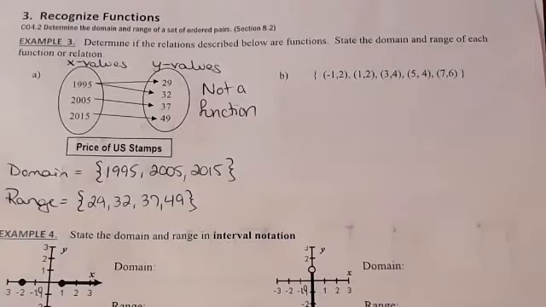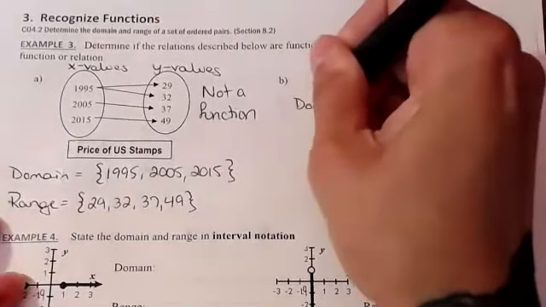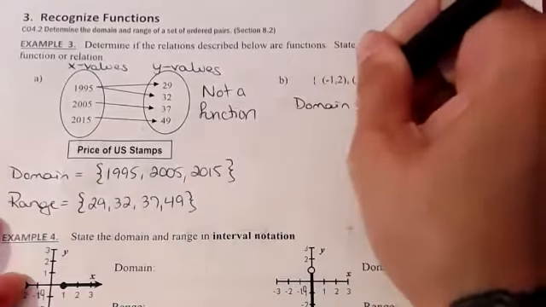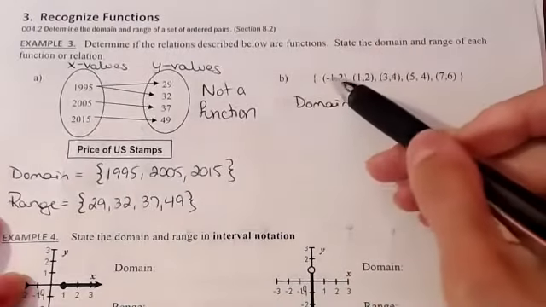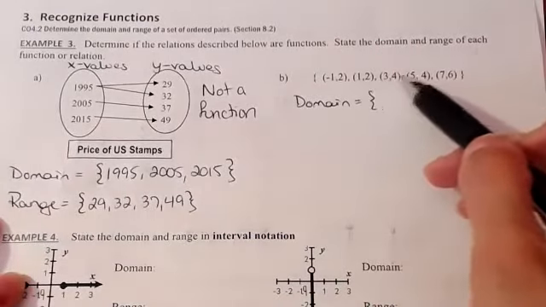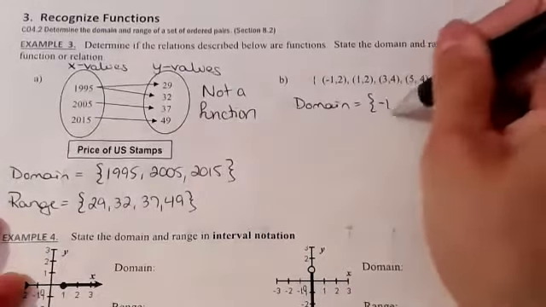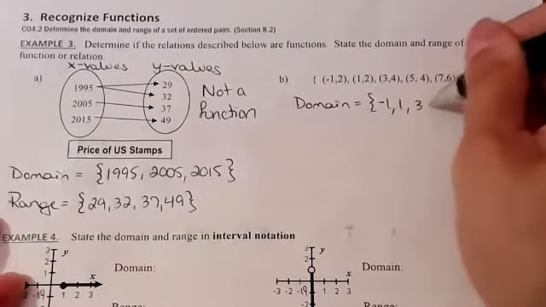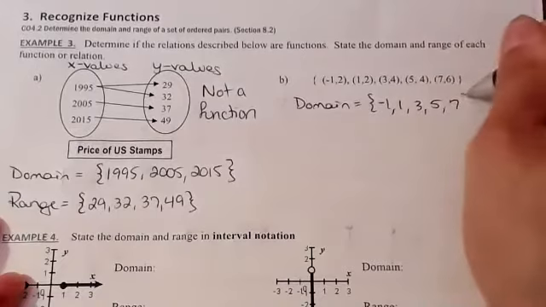Let's take a look at part B. This time we have a set of ordered pairs listed for our view. Notice our X coordinates. Those represent our domain. So why don't we go ahead and list our domain first? So our domain values, all of our X values are simply -1, 1, 3, 5, and 7.